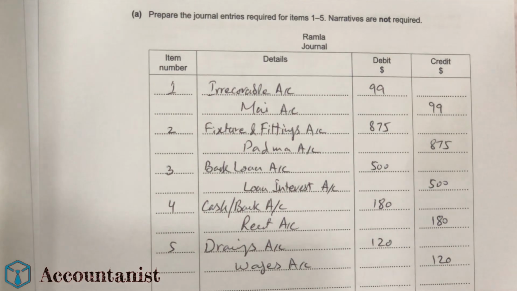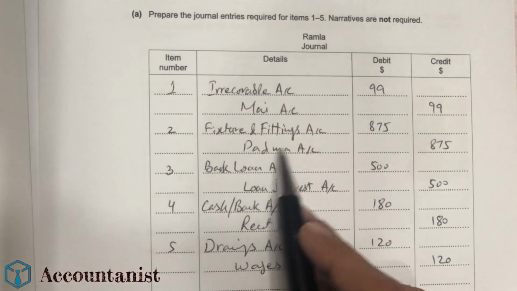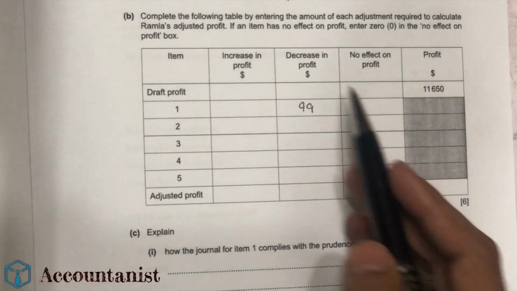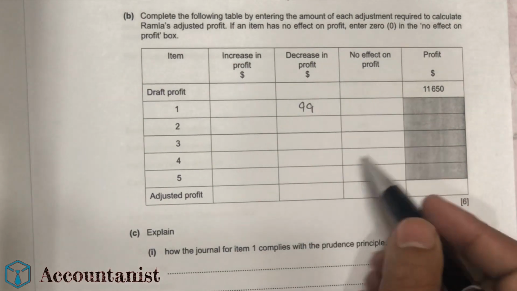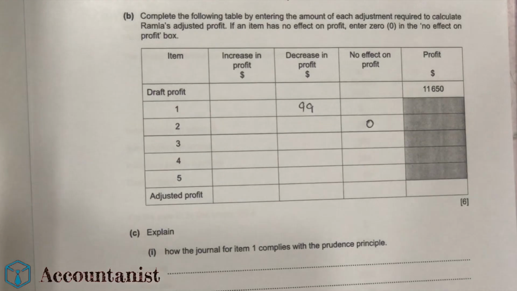The next transaction here is fixture and fittings account debit and Padma account credit. So this is going to be an adjustment in the SOFP, statement of financial position. It never comes up in the income statement, it means no effect. So we'll enter 0 into the no effect column. The second one is 0 here.